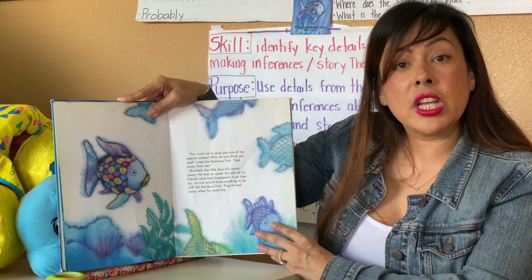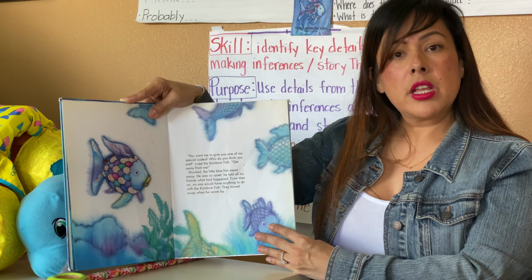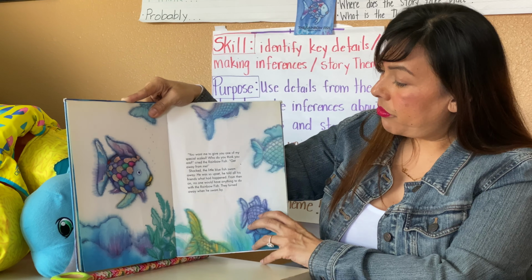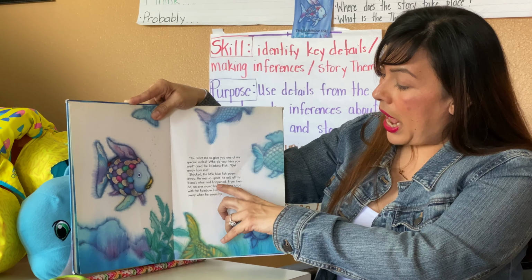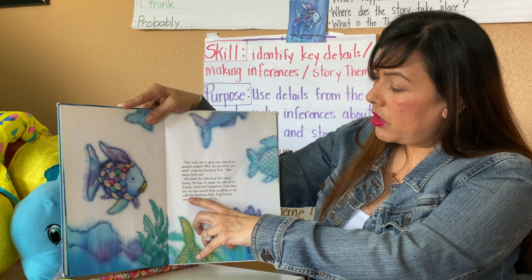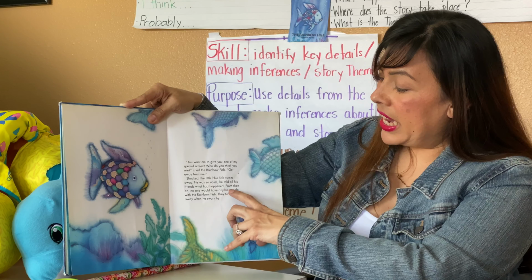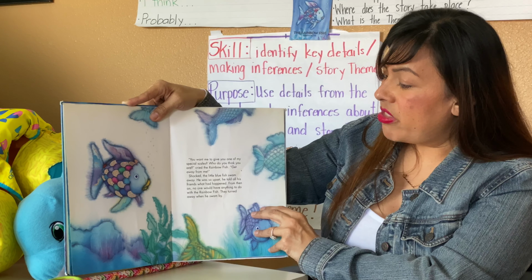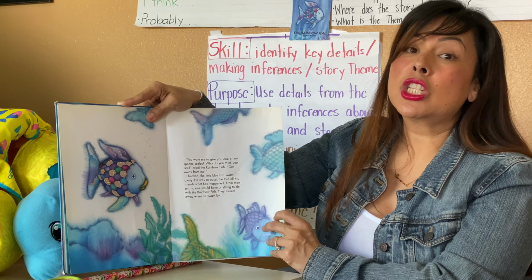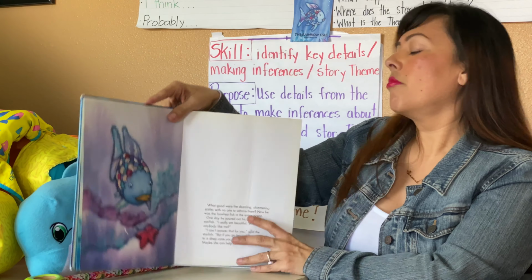So then the little fish told all his friends. And what happened after? Do you remember? This is what happened. From then on, no one would have anything to do with the rainbow fish. They turned away when he swam by. Remember that.